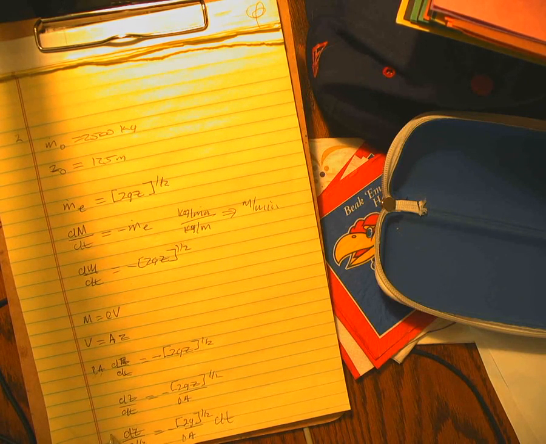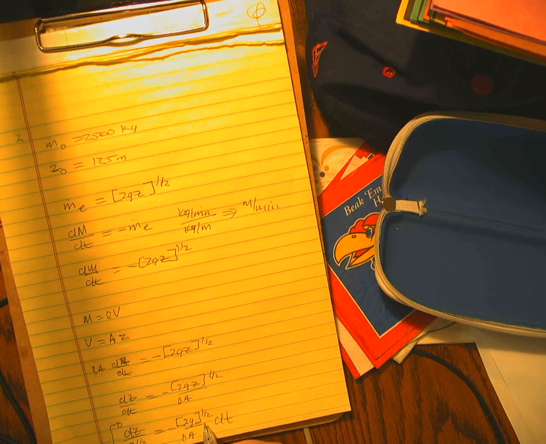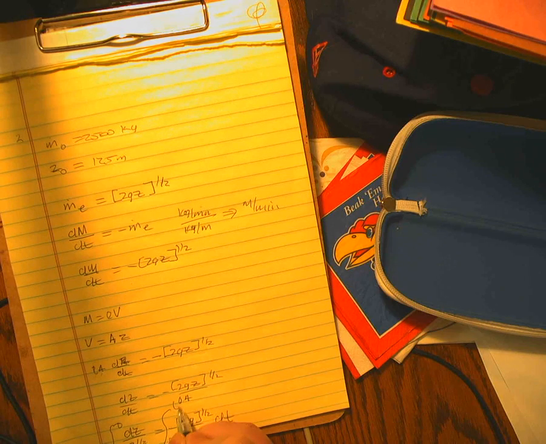And now all we have to do is set up our integration limits from 12.5 down to 0, and here from 0 to t. But all this is a constant, so you just get the integral of dt is just t minus 0 here on the right-hand side.